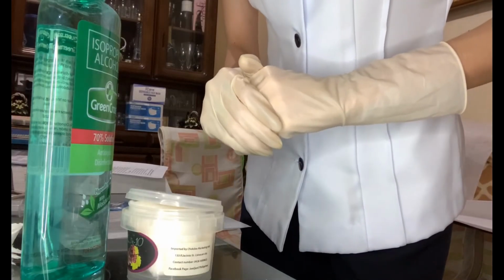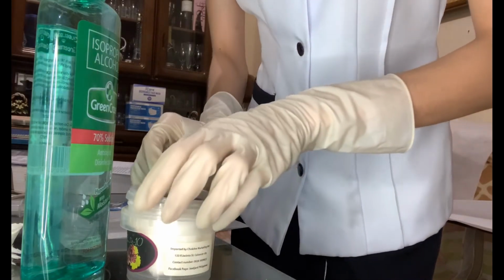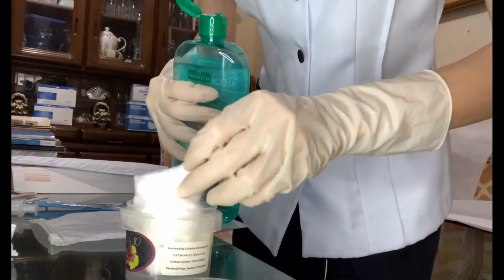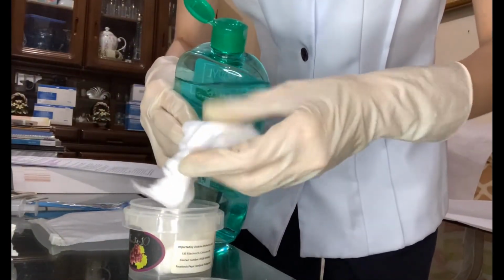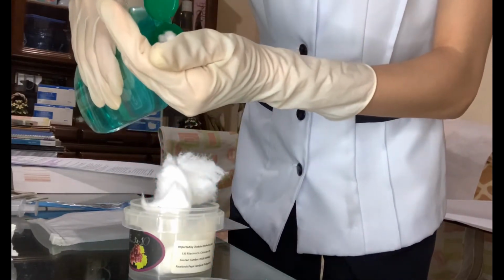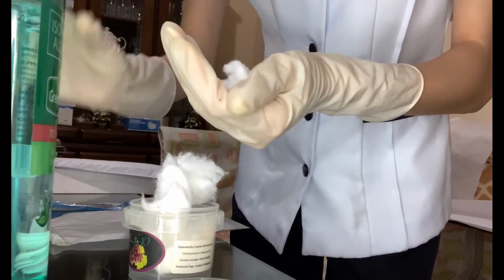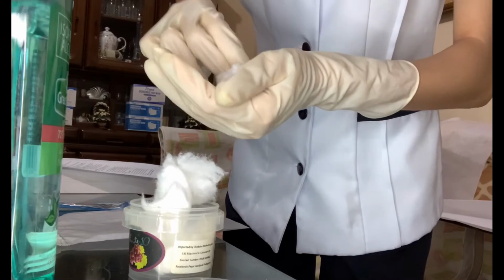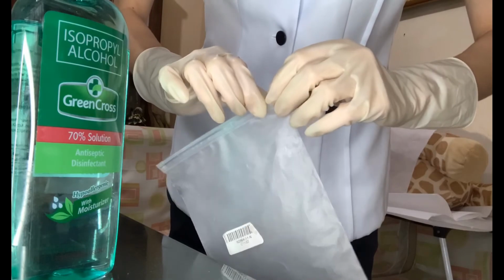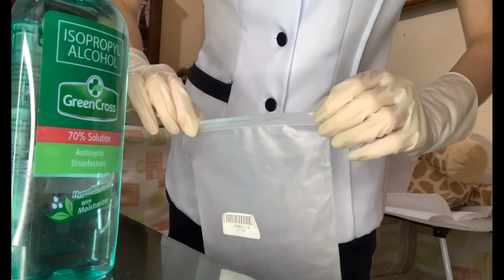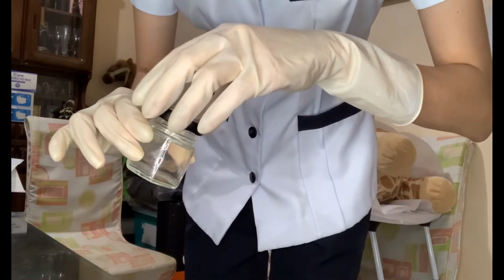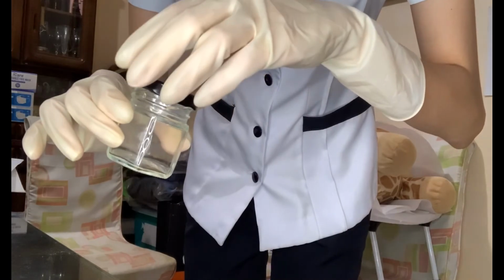So now we will saturate the cleansing balls with antiseptic solution. Next is to open the lubricant package and remove the specimen container and place it nearby with the lid loosely on top.